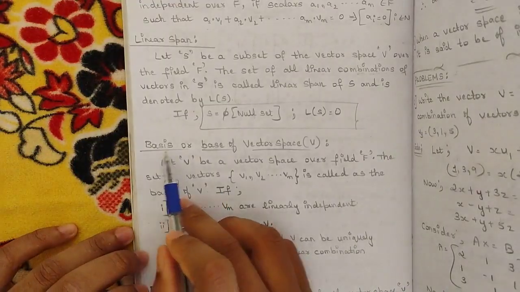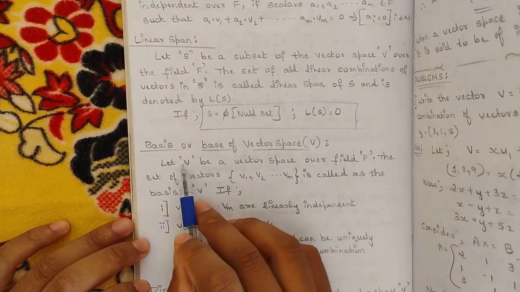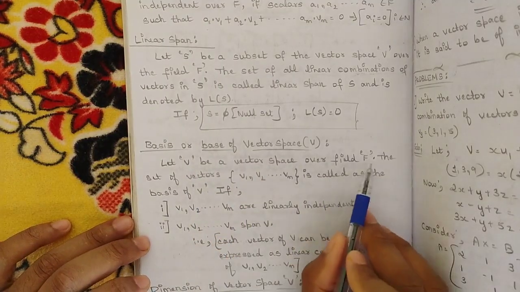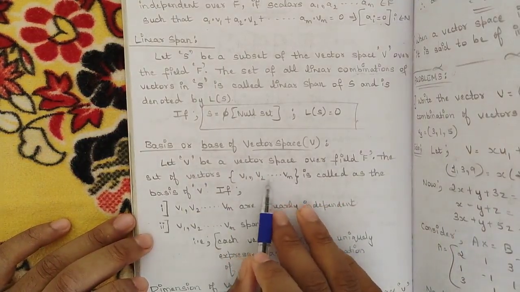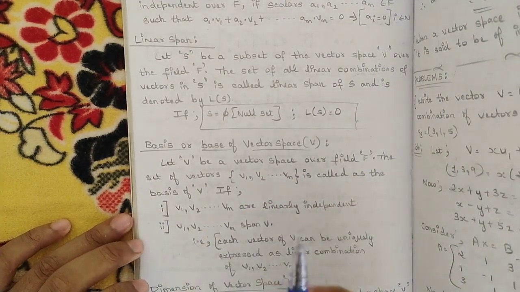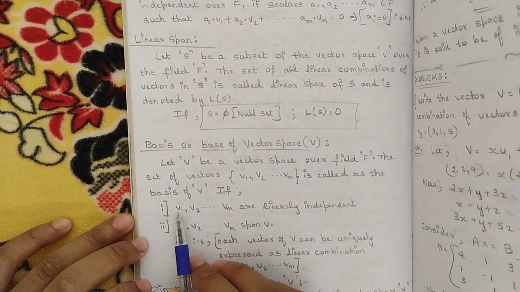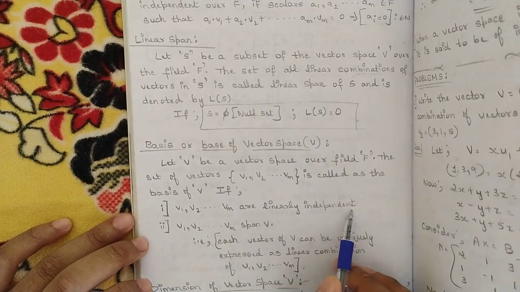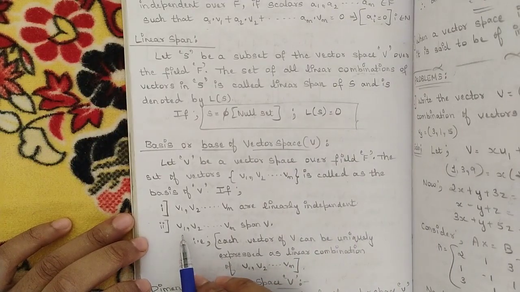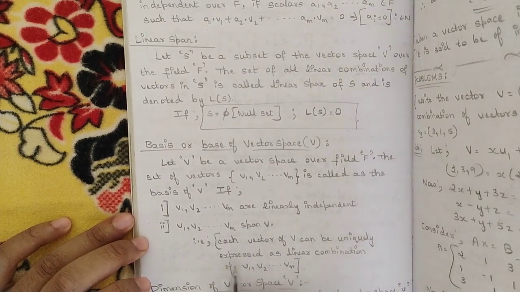Next, basis or base of a vector space V. Let V be a vector space over the field F. The set of vectors V1, V2 up to Vn is called a basis of V if V1, V2 up to Vn are linearly independent and also V1, V2 up to Vn span V, i.e. each vector can be uniquely expressed as a linear combination of V1 up to Vn.